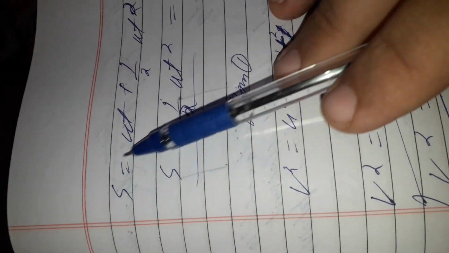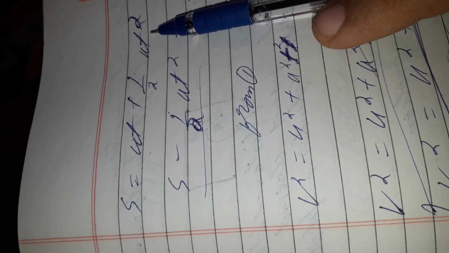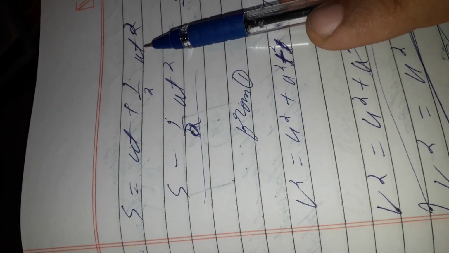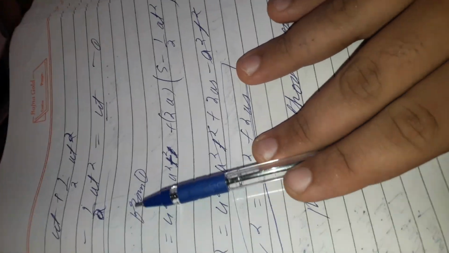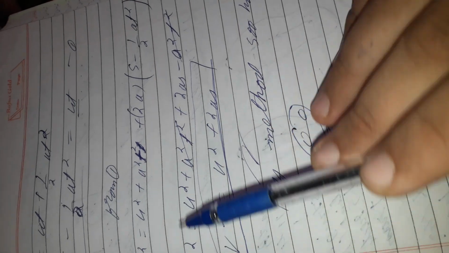Nothing changes, I just rearranged the last term. Let's see what magic happens now. We know that s is equal to ut plus half at square. Now if we send this half at square to the other side, we will get ut. Let's name it equation 1. We are substituting this equation 1 in the previous equation.